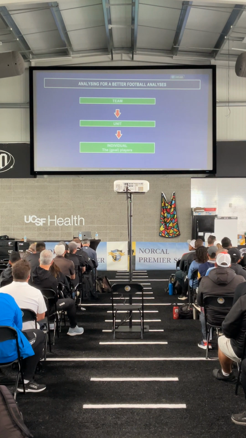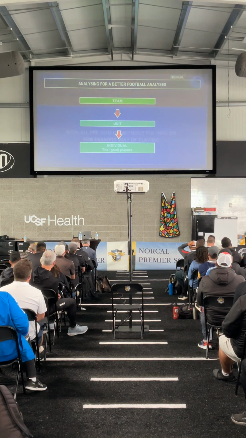And it could be the goal player, it could be the player. I give you an example also with a game ball.